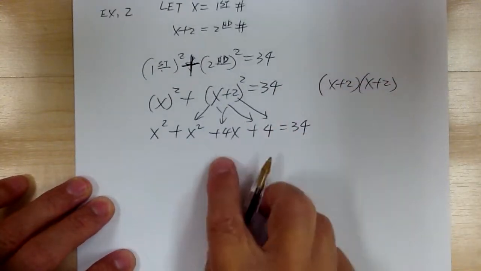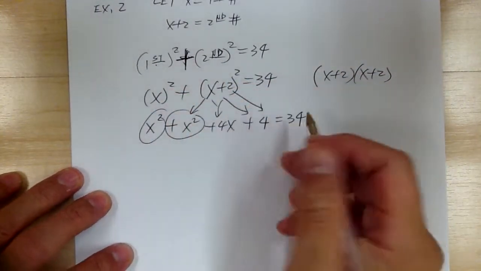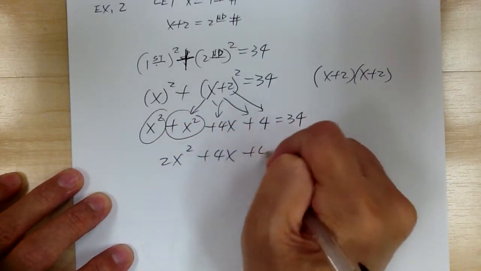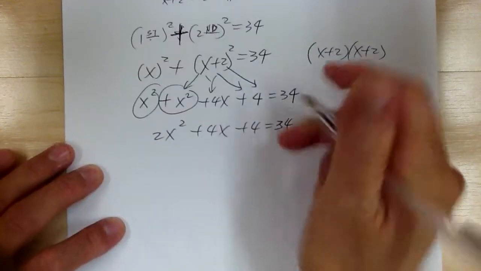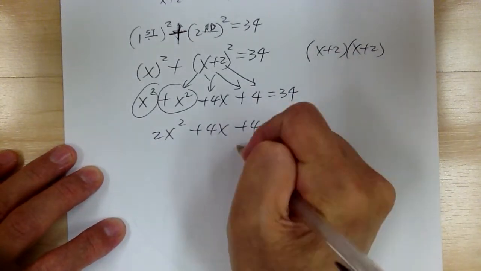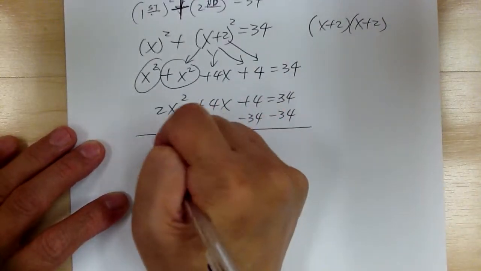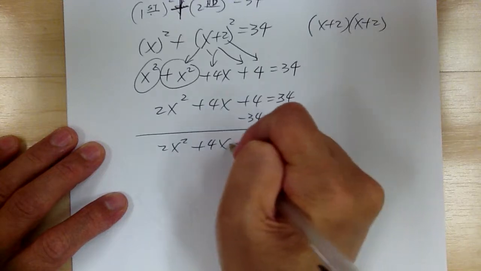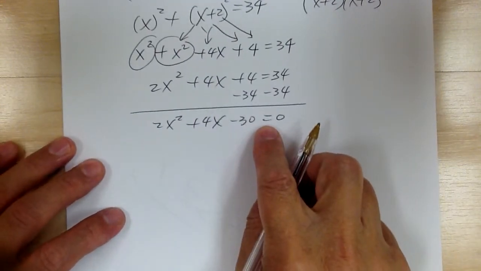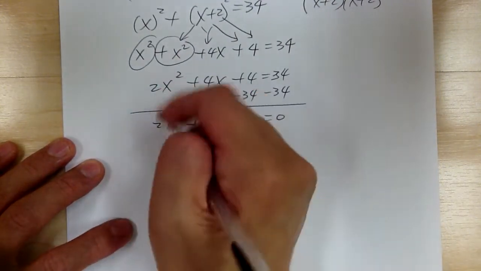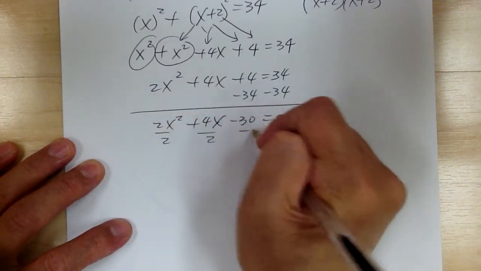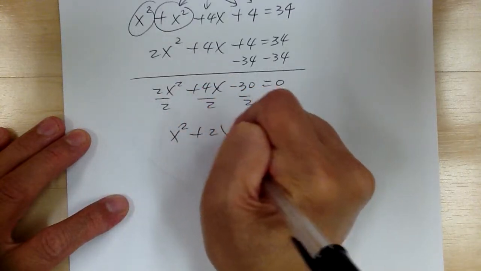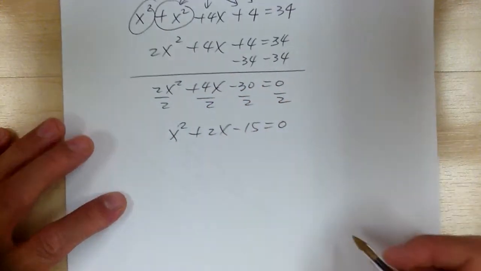Then from here, combine the like terms, this and this you can combine. So you're going to get 2x squared plus 4x plus 4 equal to 34. Then you have to make it equal to 0, so minus 34, minus 34. So you got 2x squared plus 4x minus 30 equal to 0. Now because it's an equation, you can divide everything by 2 to lower your numbers, so that'll be easier to do. So you got x squared plus 2x minus 15 equal to 0.